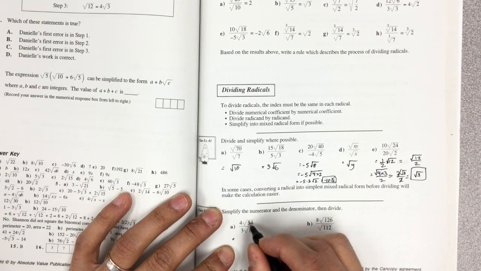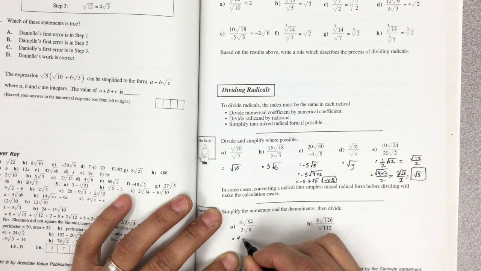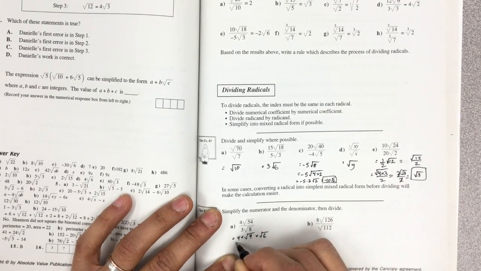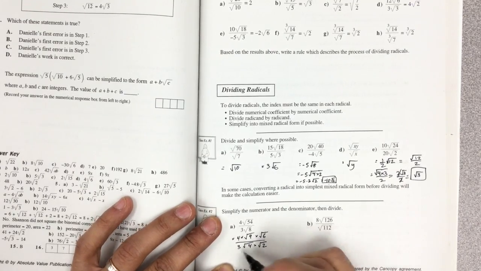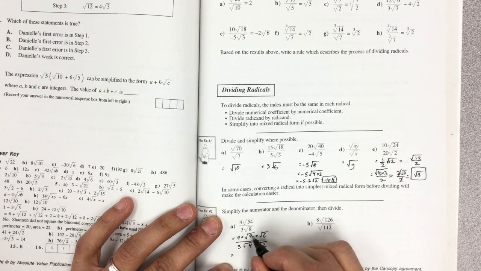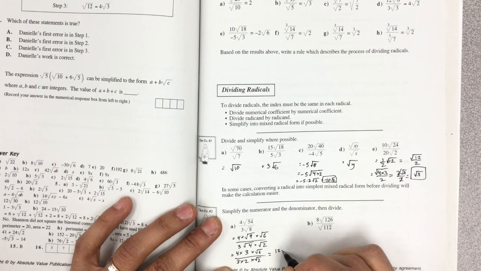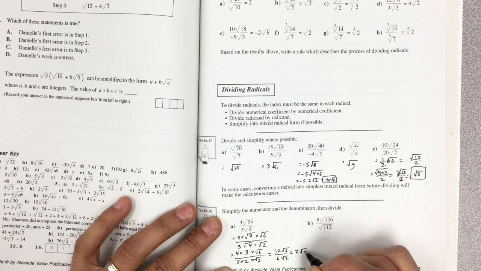So this 4 root 54 can be expressed as 4 times square root of 9 times square root of 6 divided by 3 times the square root of 4 times the square root of 2, which we would say is 4 times 3 times root 6 divided by 3 times 2 times root 2, which would give me 12 root 6 over 6 root 2, or 6 goes into 12 2 times, 2 root 3.